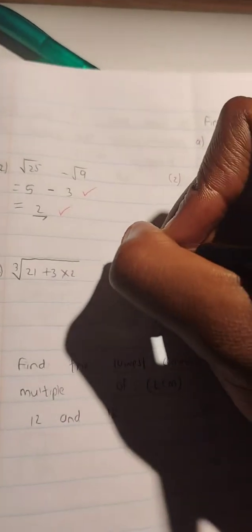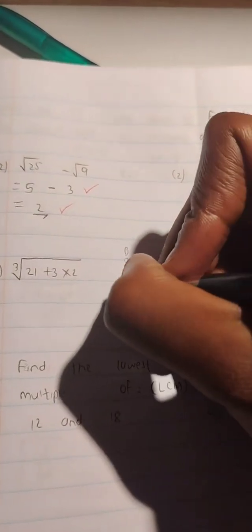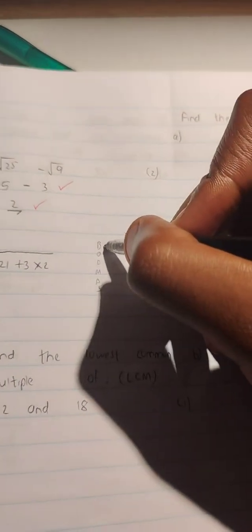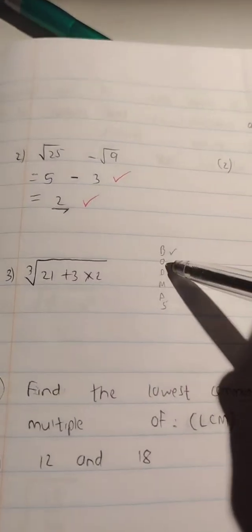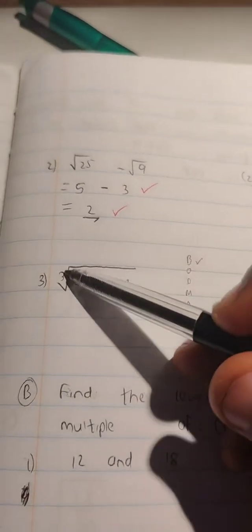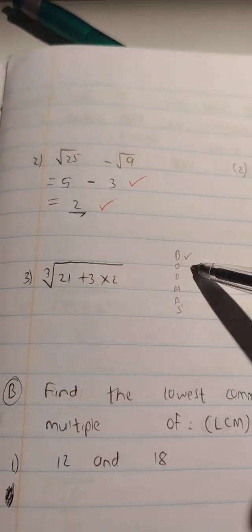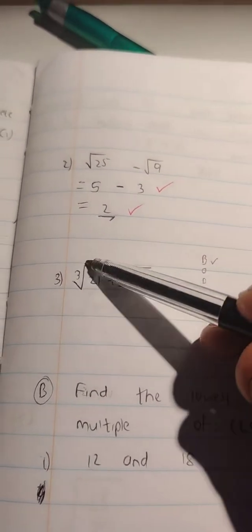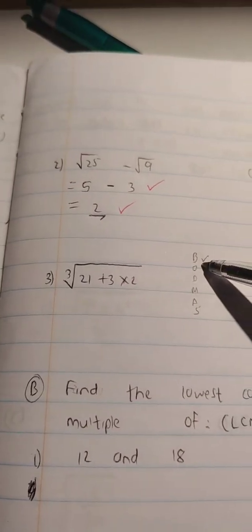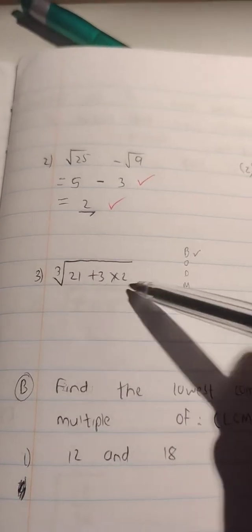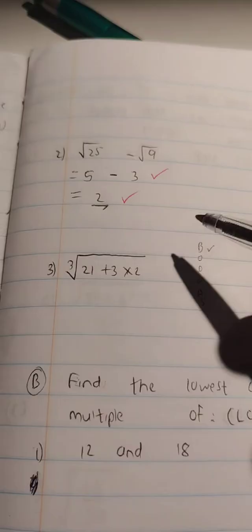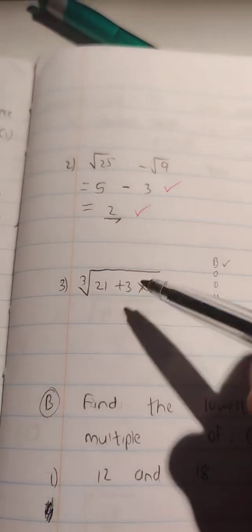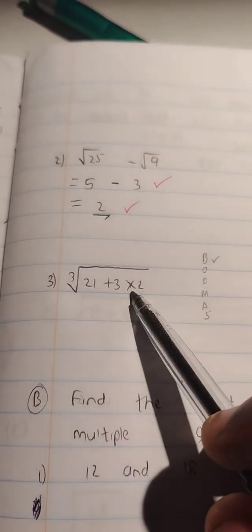So once again, in our head, we are like, Mr. BODMAS, brackets, no. Orders, of course, the root, but then the thing is, we are going to take a look at what is inside before we apply the root to what is inside. So we go back to what is inside and we re-look at it and apply BODMAS to what is inside.